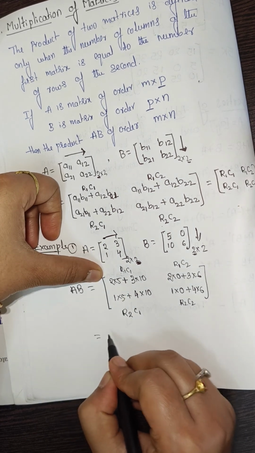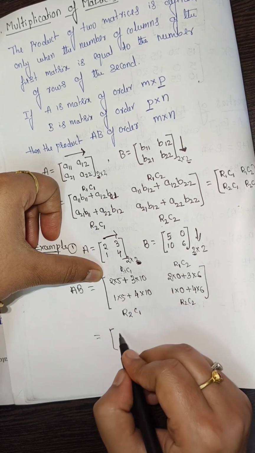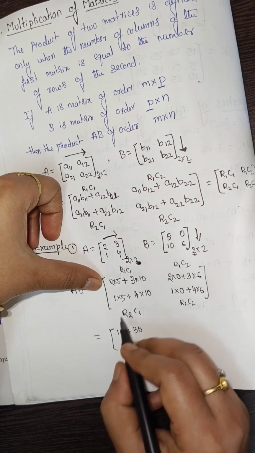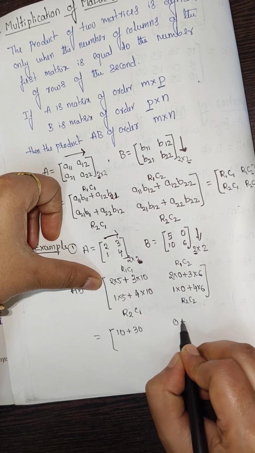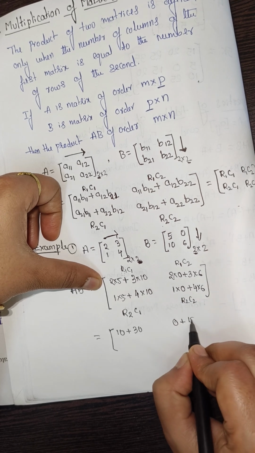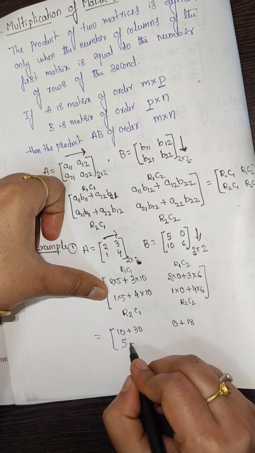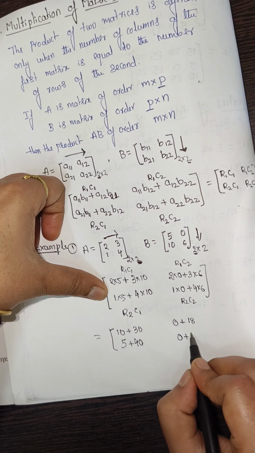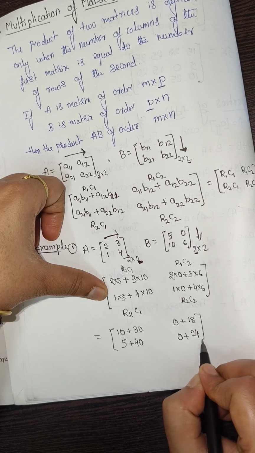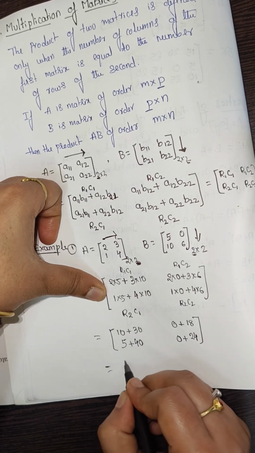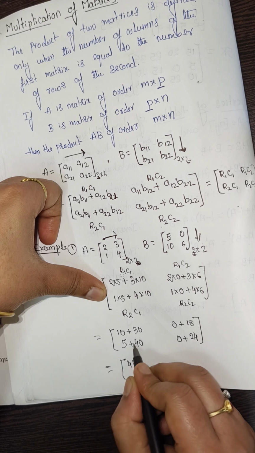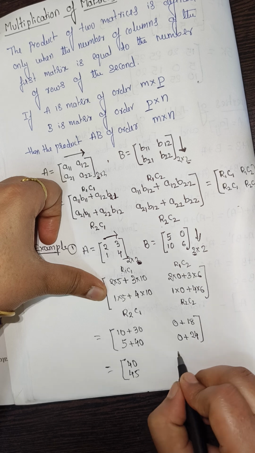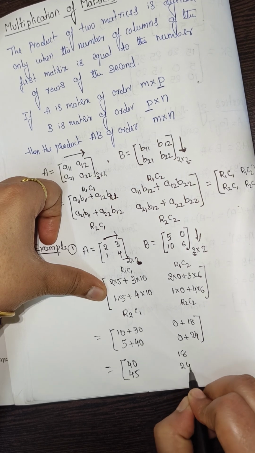Now we will simplify this one. 2 into 5 is 10. 3 into 10 is 30. 2 into 0 is 0. 3 into 6 is 18. 10 plus 30 is 40. 5 plus 40 is 45. 0 plus 18 is 18, and it's 24.